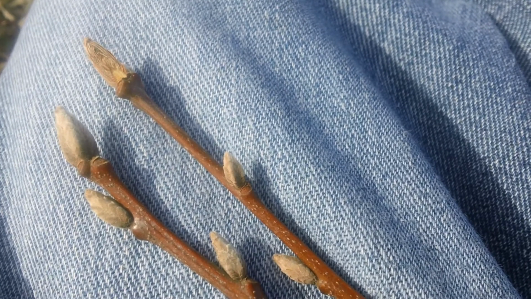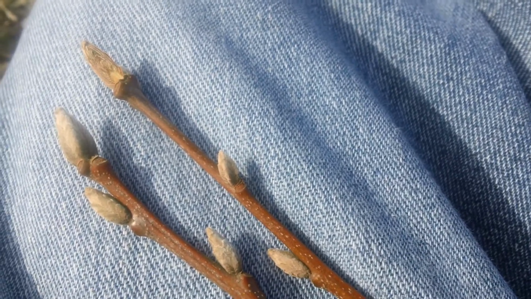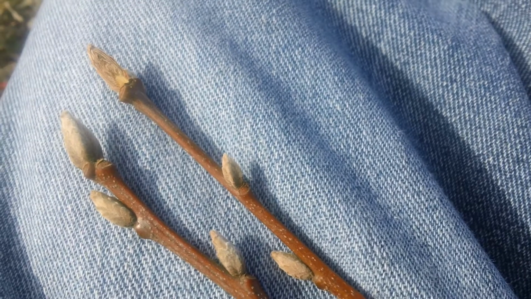So there's evolution all around you, even when it appears that nothing's happening and the buds appear to be dormant on the trees.